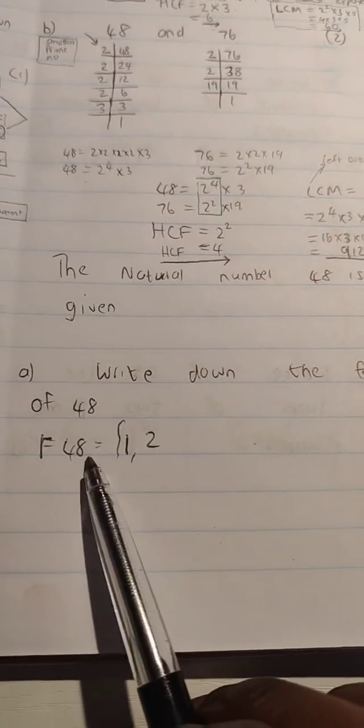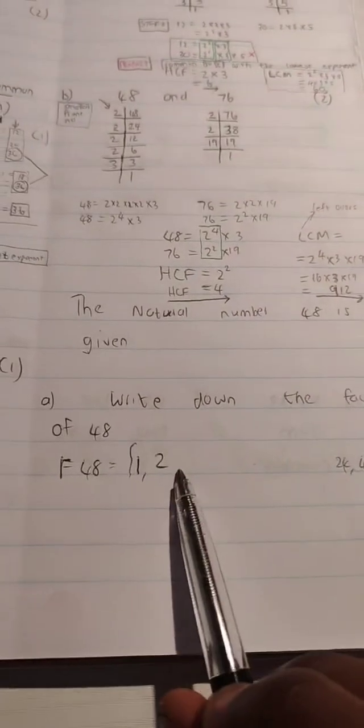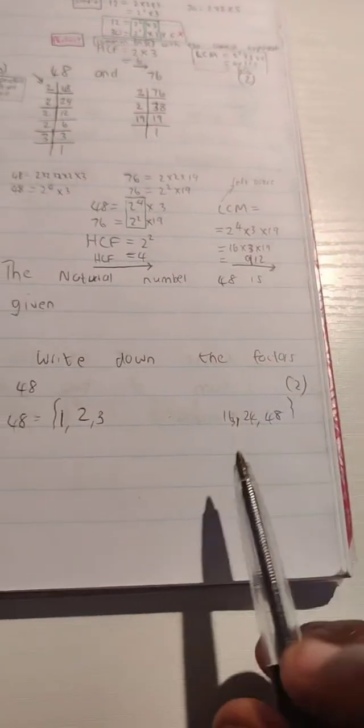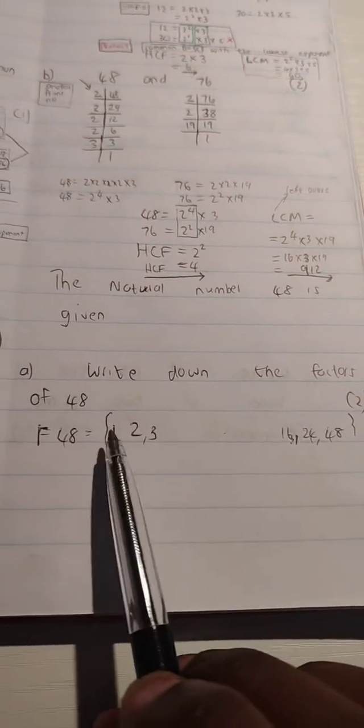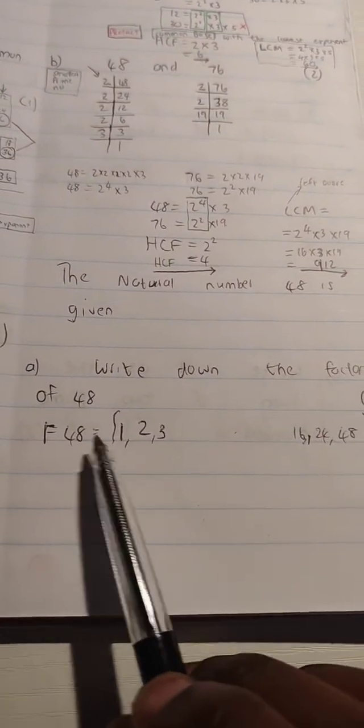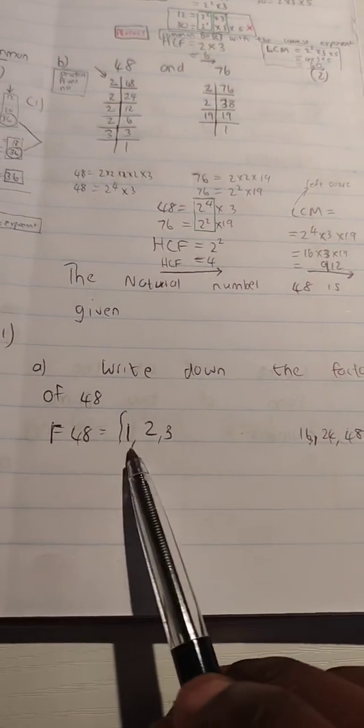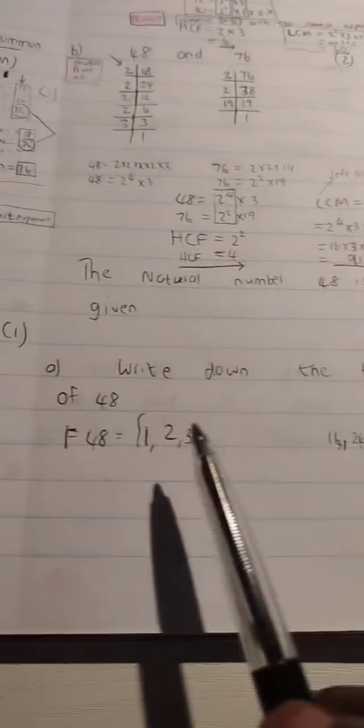So 2, does 2 go into 48? Yes. How many times? 24 times. Next number, 3. Does 3 go into 48? Yes. How many times? 16 times. That's what I'm saying, guys. You need to do these in pairs. Does 1 go into 48? Yes. How many times? You take your calculator, say 48 divided by 1, you get 48.